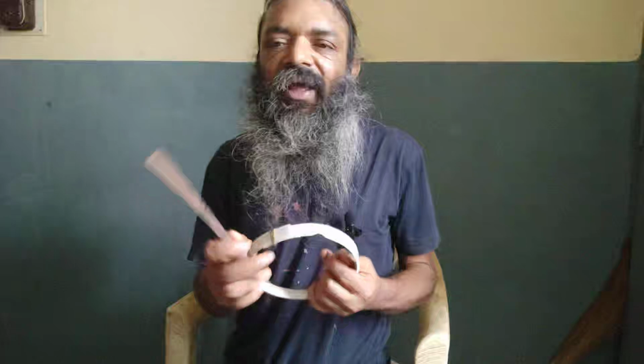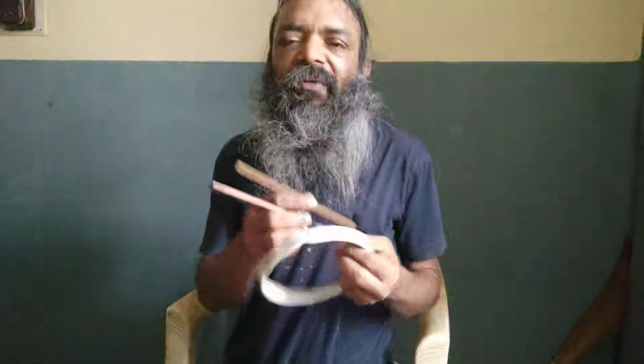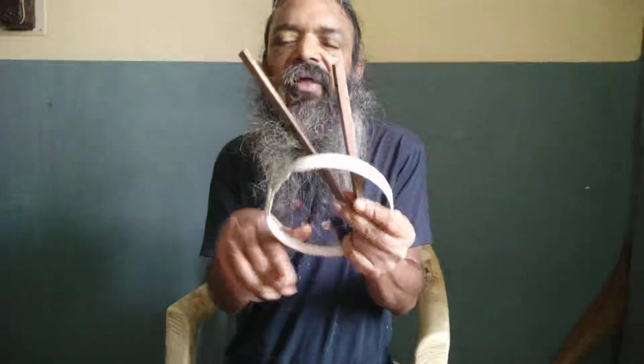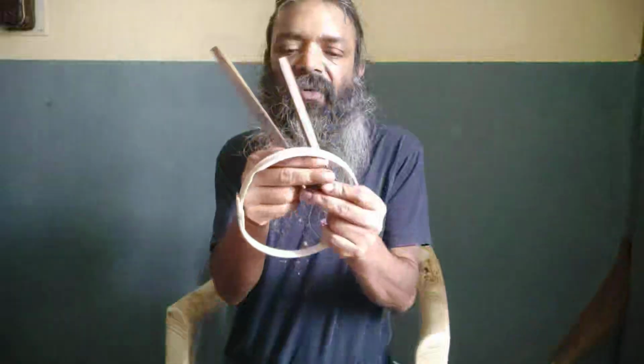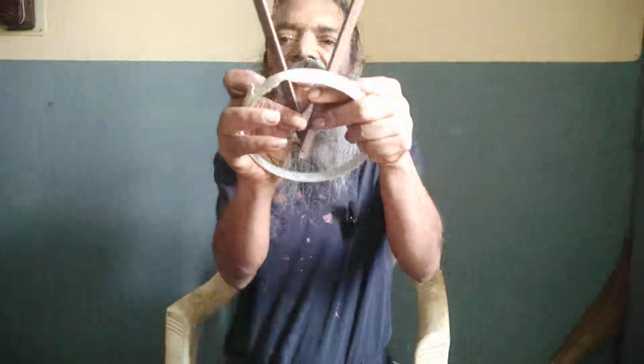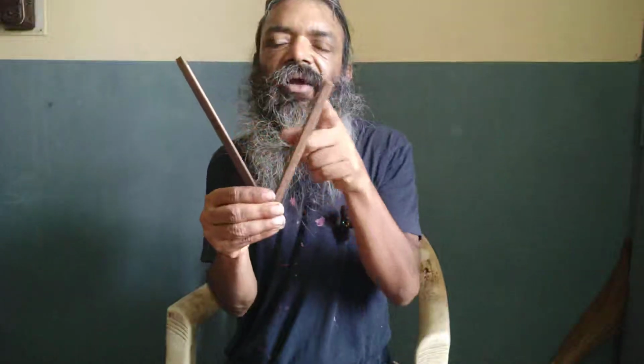I know the length of this arc. Consider the arc I am taking; it makes angle theta from the center. If this is angle theta, then the arc is radius into theta.